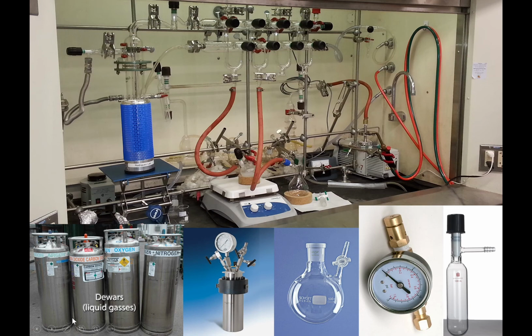And speaking of tanks, these are the ones that contain a vast amount of gases. Some of them could be oxygen, some of them could be nitrogen, air, argon, but these contain a lot of gas under high pressures. And for reactions that do require high pressures, you could use stainless steel apparatuses like the one you see right here.